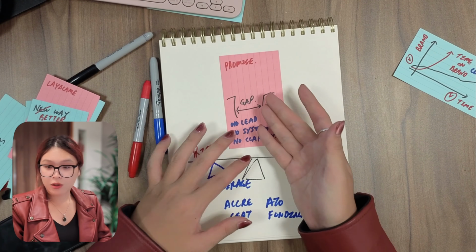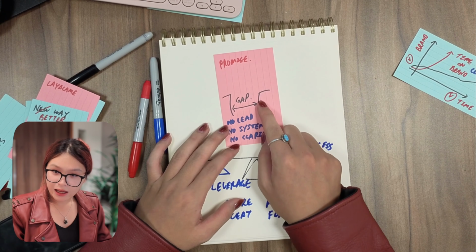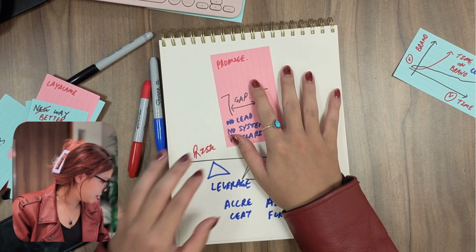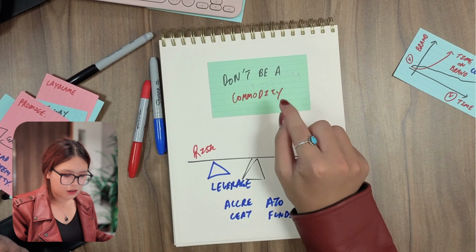I'm not sure. So we talk about this, right? You must be very clear on the promise you're trying to give. Identify the gap, and if you are stuck with no lead, no system, it's because you have no clarity. So yeah, I think that's really about it. Most importantly, shout outs to Chris Doe. He talks a lot about this.